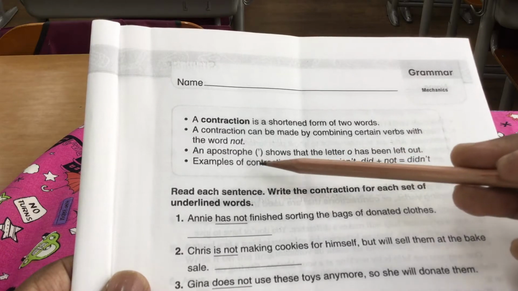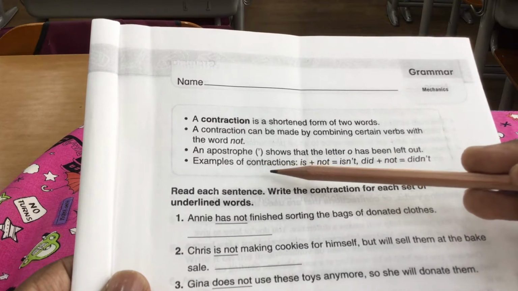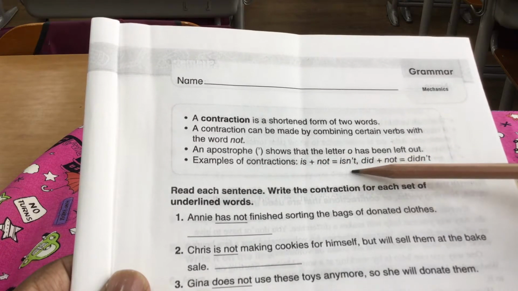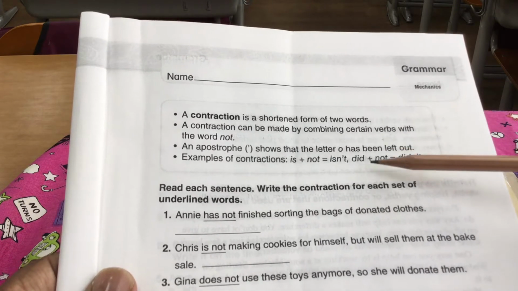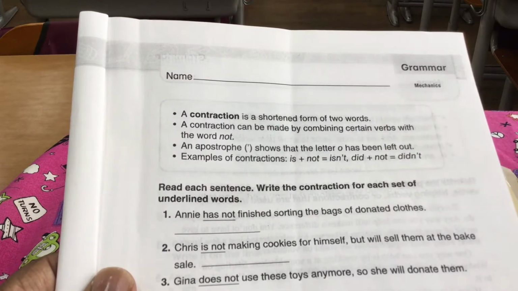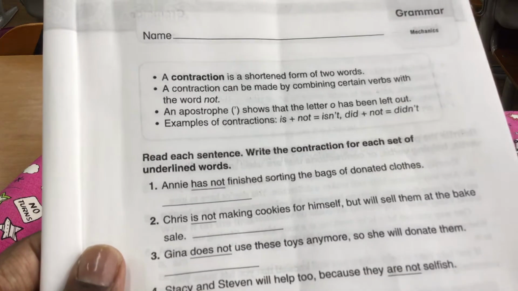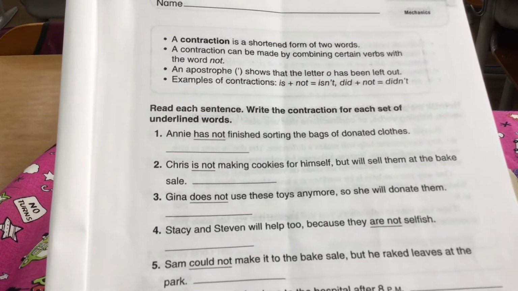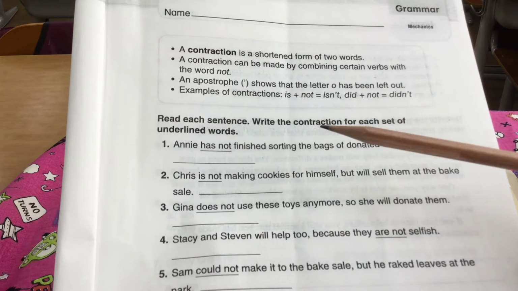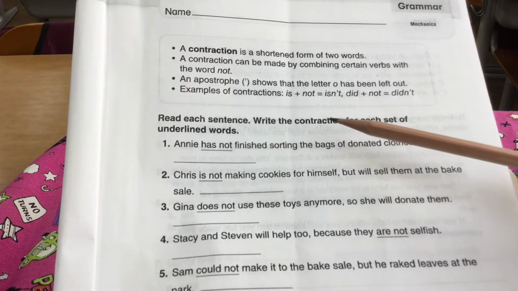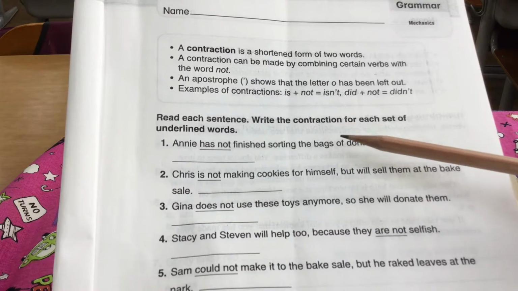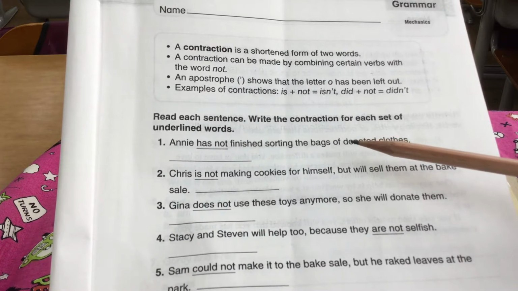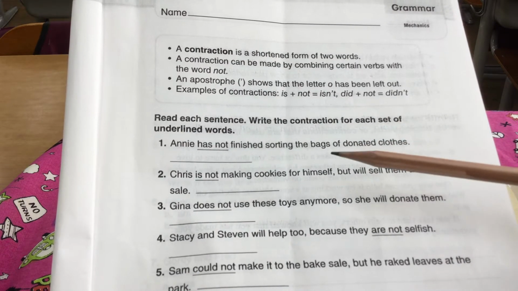Point number four. Examples of contractions. Is plus not equals isn't. Did plus not equals didn't. Now let's look at the examples. We have 10. Please listen to the directions. Read each sentence. Write the contraction for each set of underlined words. Number 1.